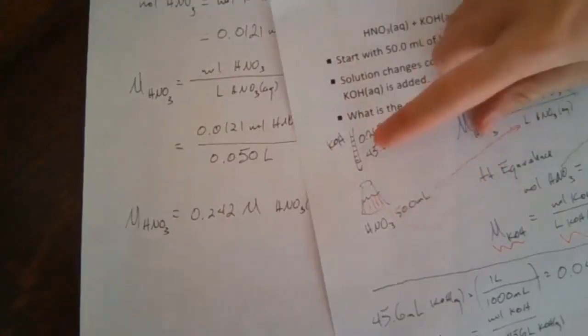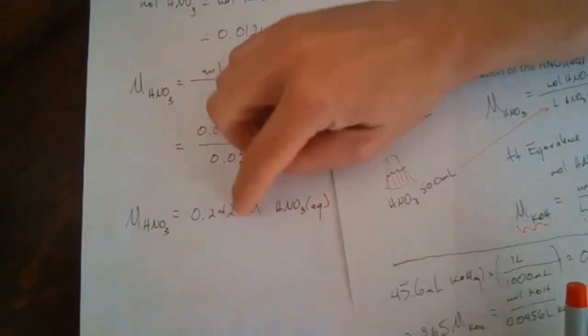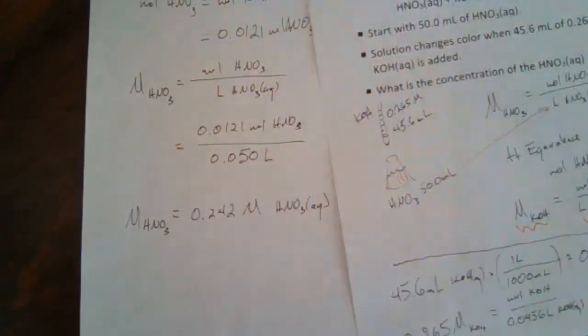If it was a slow reaction, it'd be hard to be like 45 point how many milliliters, which impacts the number of digits you get for your resulting concentration. So that's one of the things we want, to get really, really precise numbers.